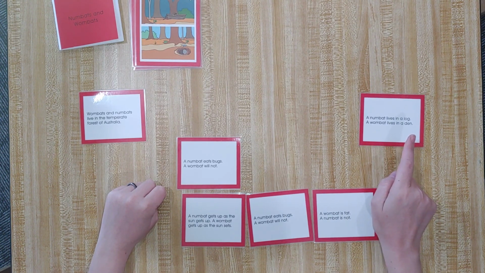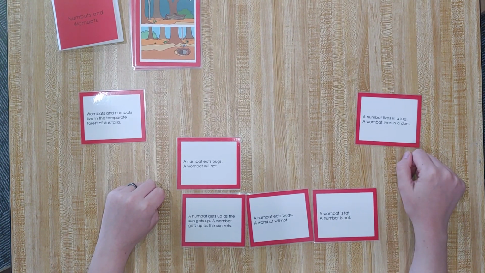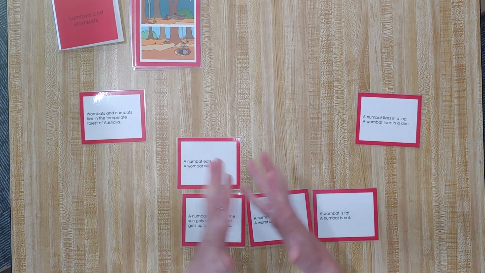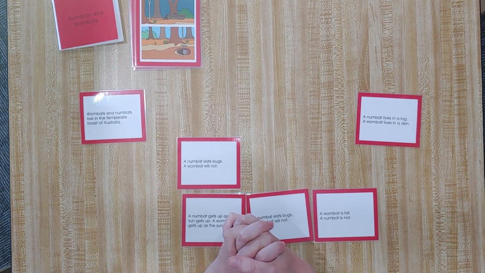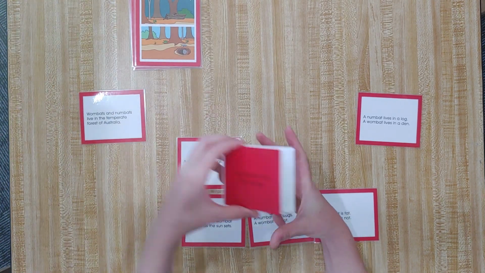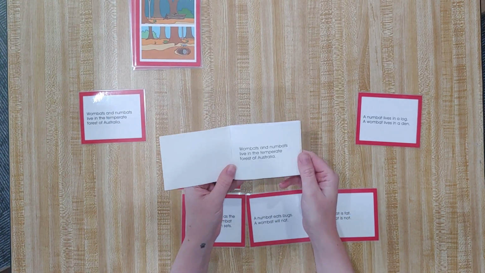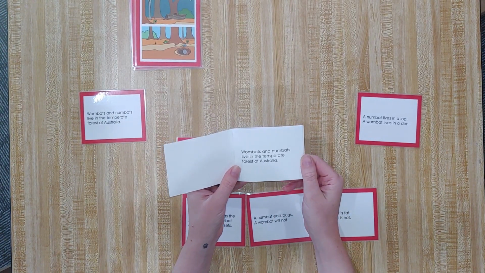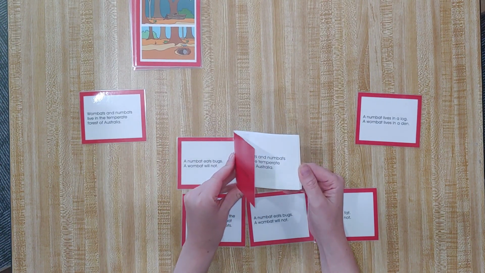And then I'm really struggling. It sounds like I didn't pay quite enough attention while I was reading. Maybe I was focusing really hard on sounding out those words. I'm going to read it again. Wombats and numbats live in the temperate forest of Australia. Okay, I got that part right.